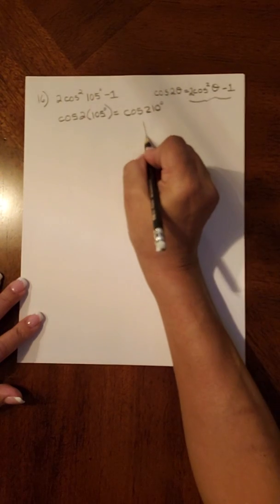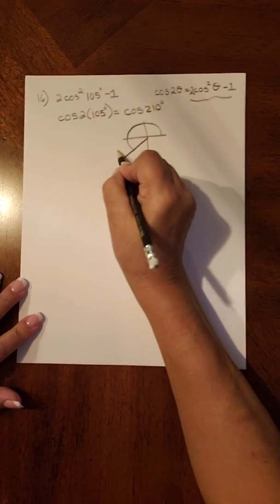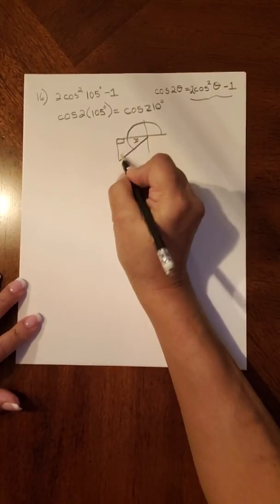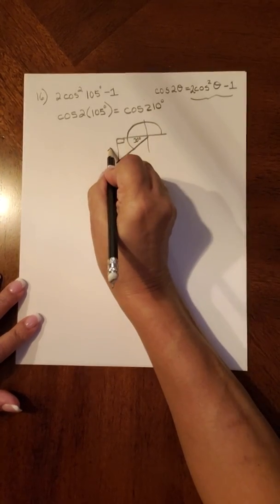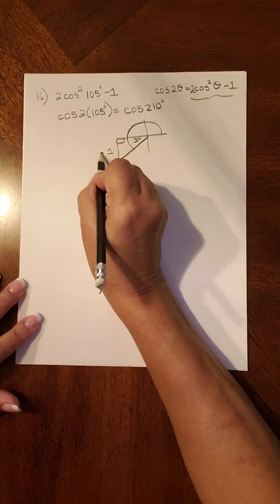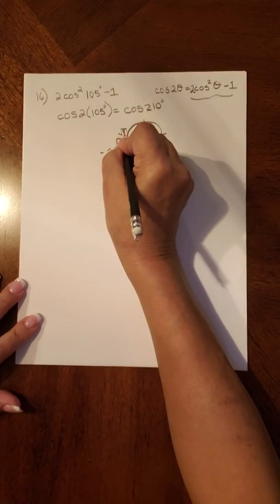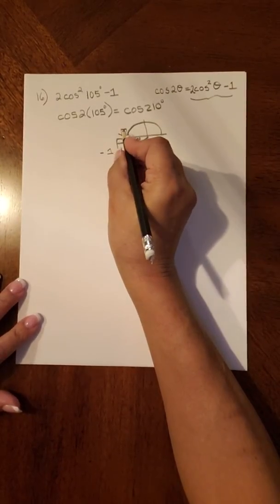So you'll finish the problem by rotating to 210, go to 180, then go an extra 30. So that this arm right here is at 210. That makes this the short leg, and it is negative because of the quadrant it's in. This would be the long leg because the 60 would be here. And across from the 60 is always the long leg. It is also negative. X's and Y's are negative in this quadrant.